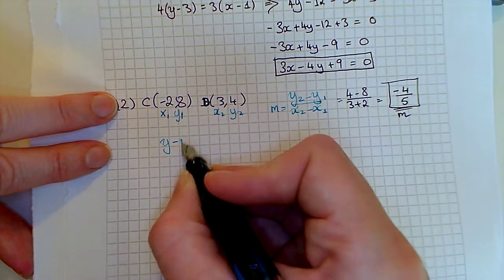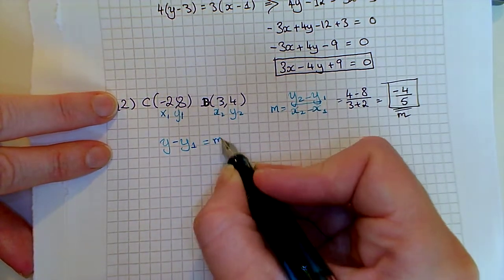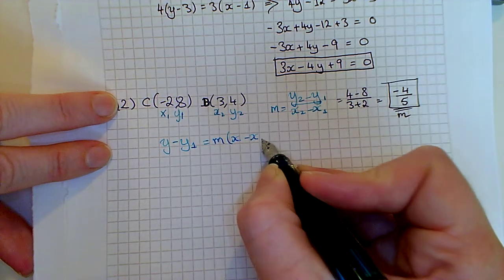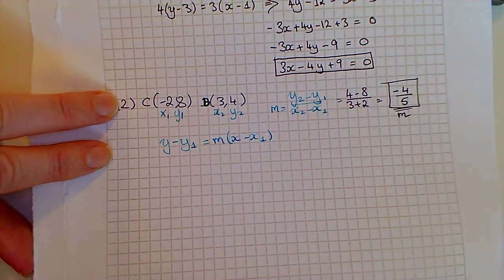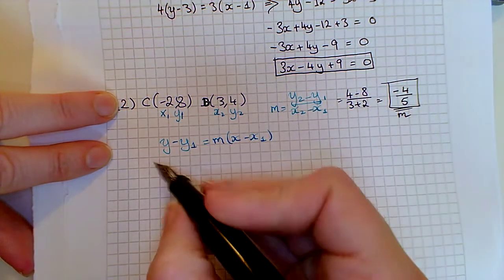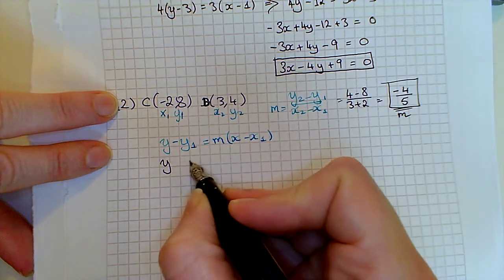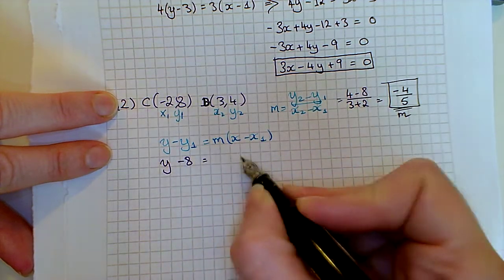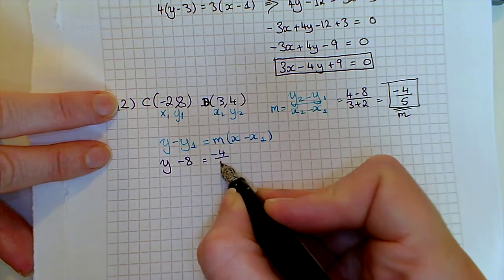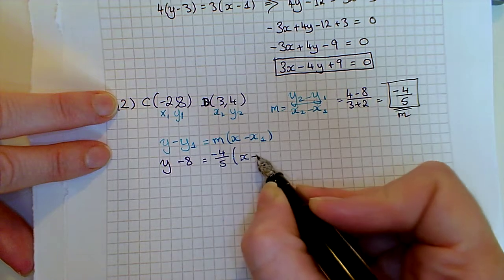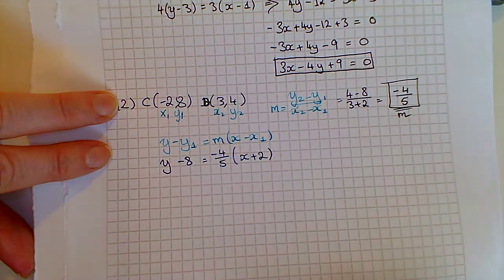The equation of the line formula: y minus y1 equals m by x minus x1. Fill into the formula, y minus 8 equals minus 4/5 by x minus a minus 2, x plus 2 like that.